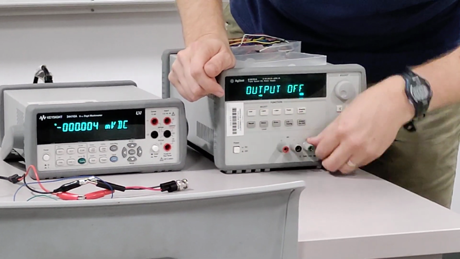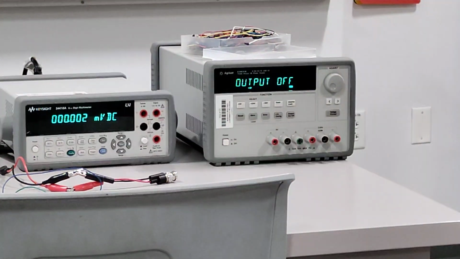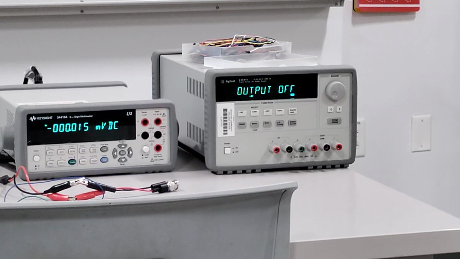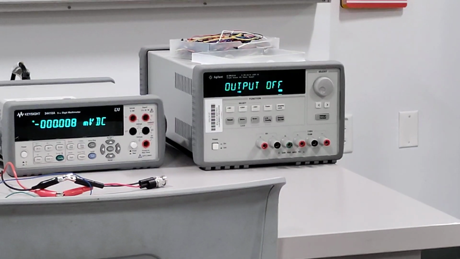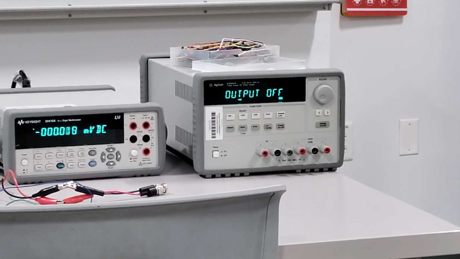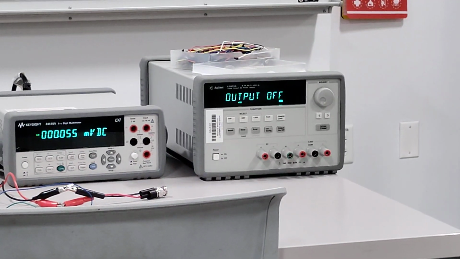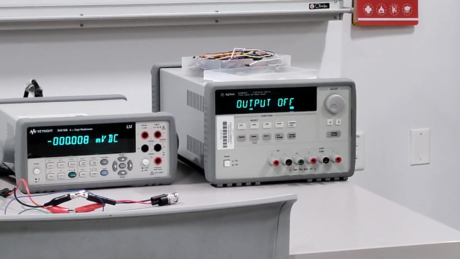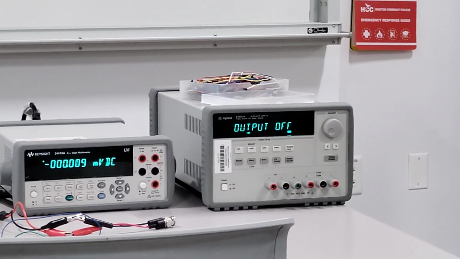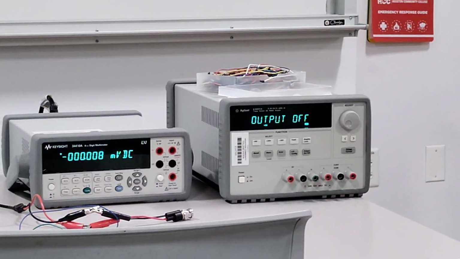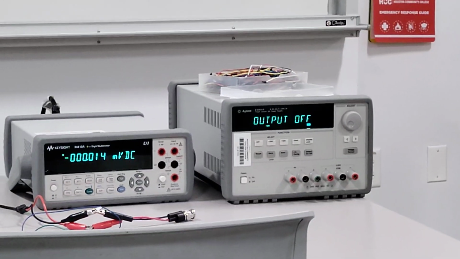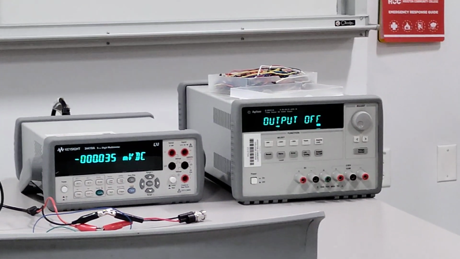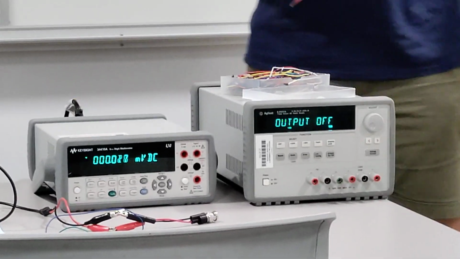The way you set that up is with a cable. They look like this, and they're called banana plugs.